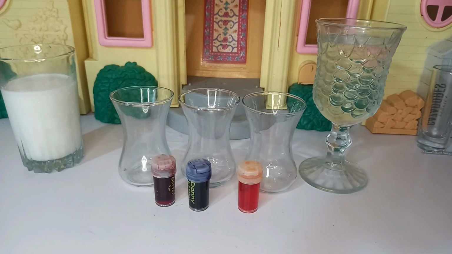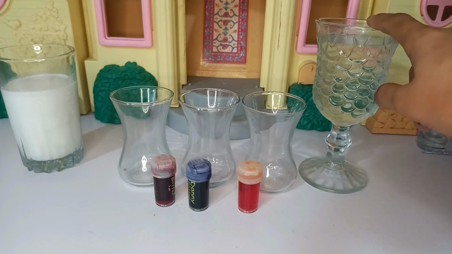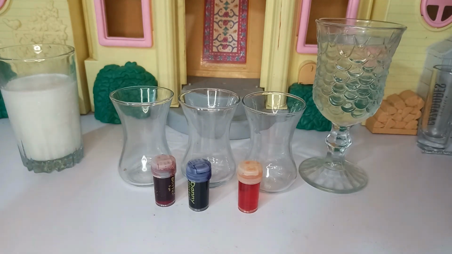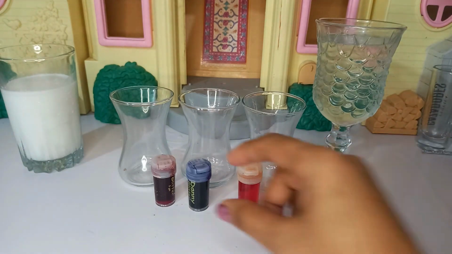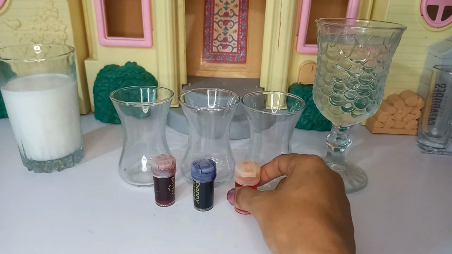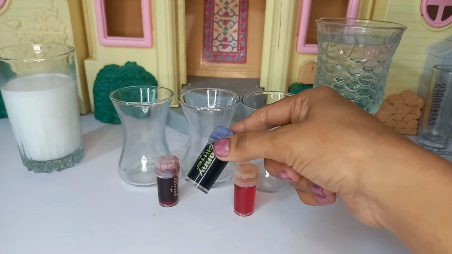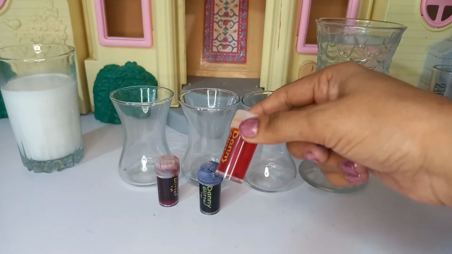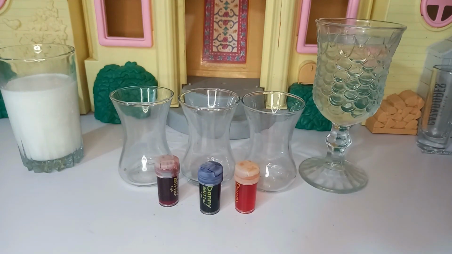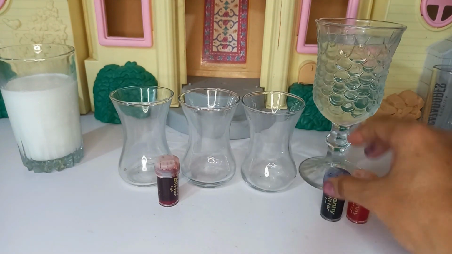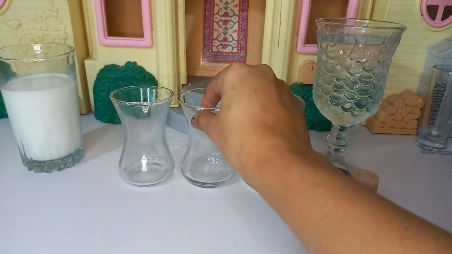Now we do an experiment using water, milk and food coloring dye like red, blue and yellow. Would you like to do that? Yes. Okay.